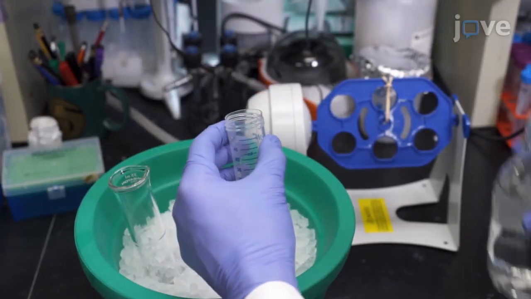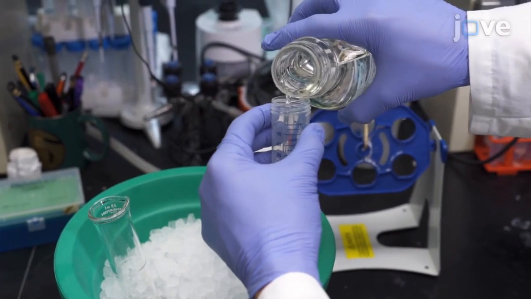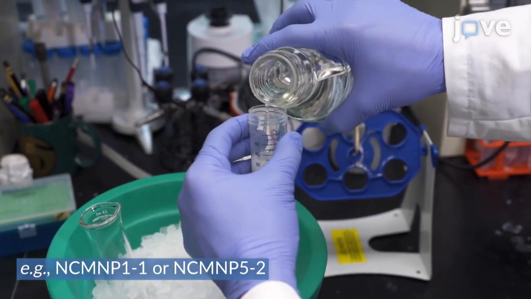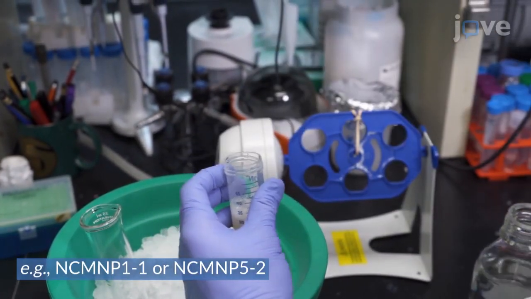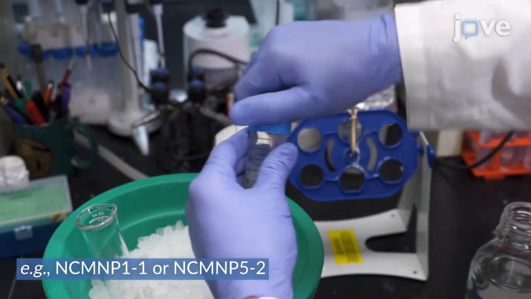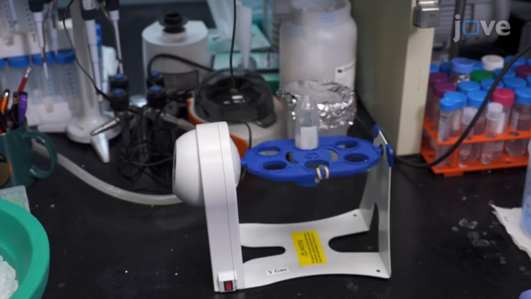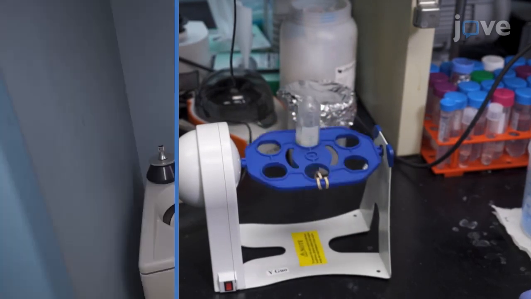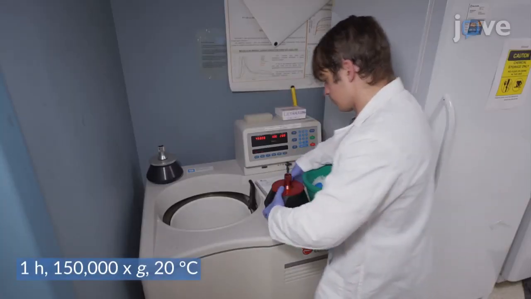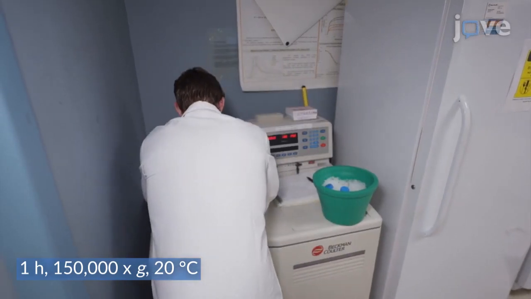Add membrane-active polymer stock solution and additional NCMN buffer A to the sample to a final concentration of 2.5% membrane-active polymer, and shake the solution for 2 hours at 20 degrees Celsius. At the end of the incubation, ultracentrifuge the sample.